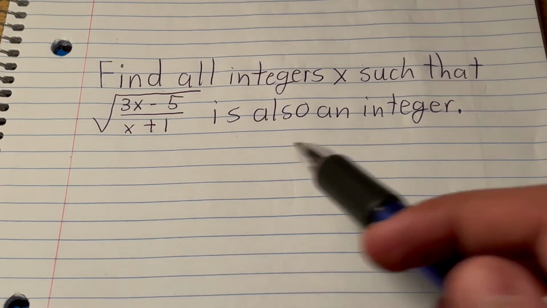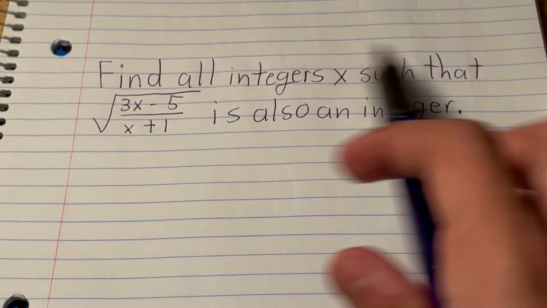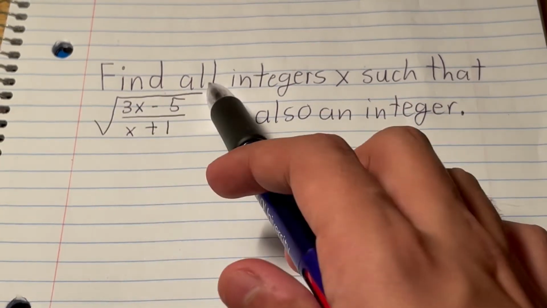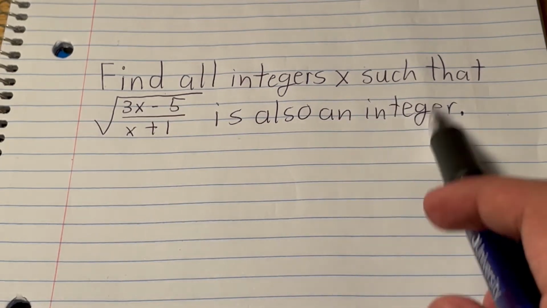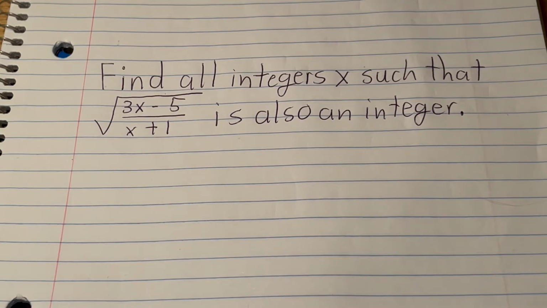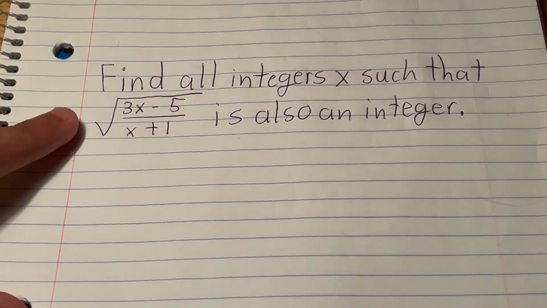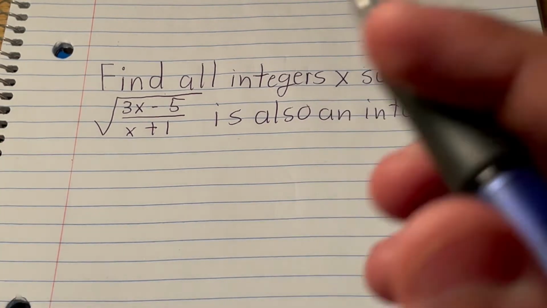In this question, we have to find all integers x, such that this expression, the square root of (3x minus 5) divided by (x plus 1), is also an integer. With a question like this, it's usually a good idea to introduce a new variable.